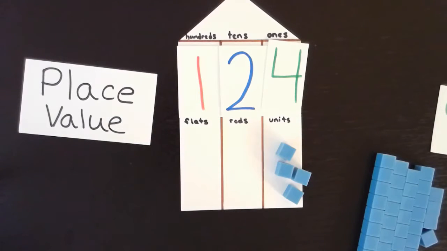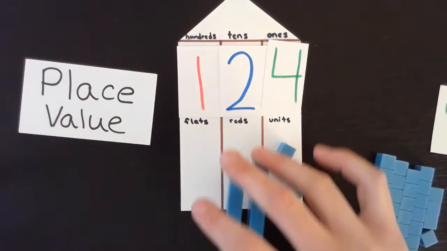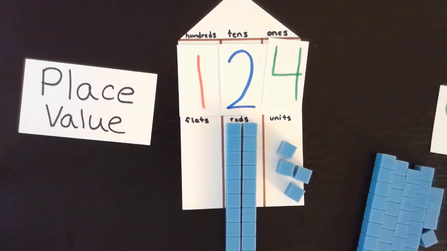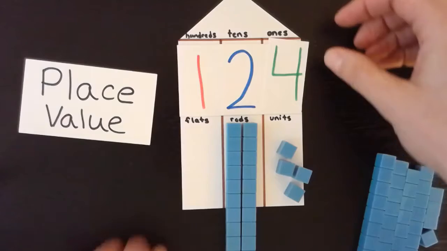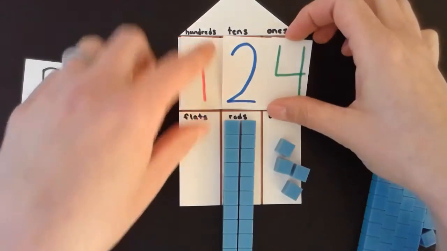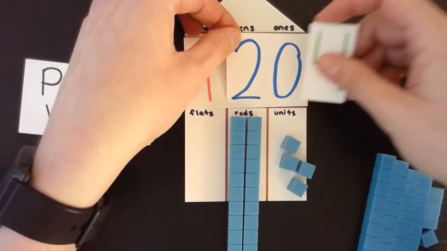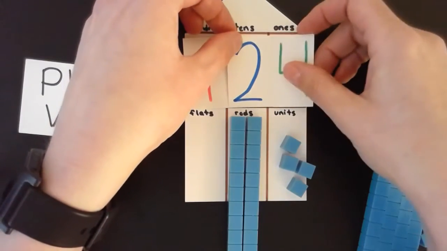Now, which digit is in the tens place? The answer, 2. And what does 2 represent? The next question, 2 what? You'd answer 2 tens, or 2 ten rods like this. And lastly, when I say, and what does that 2 represent in that position? You would answer 20 because it's 2 tens, which is 20.